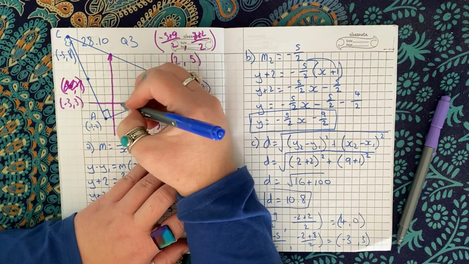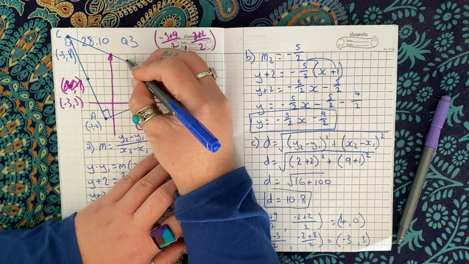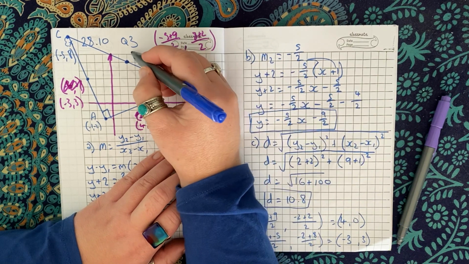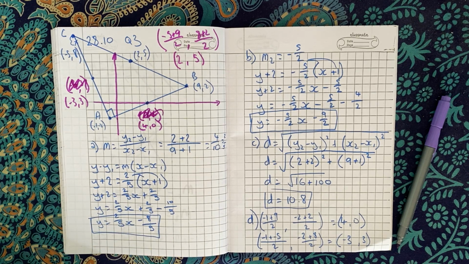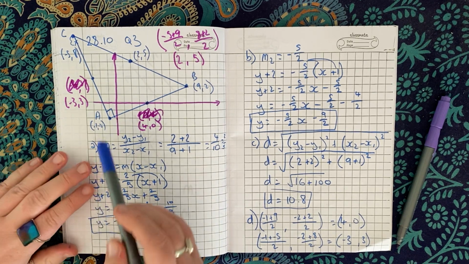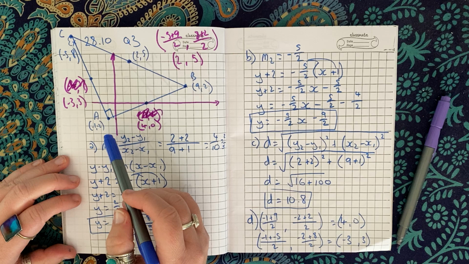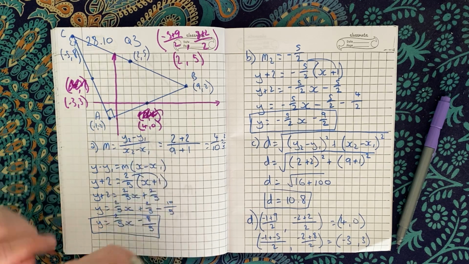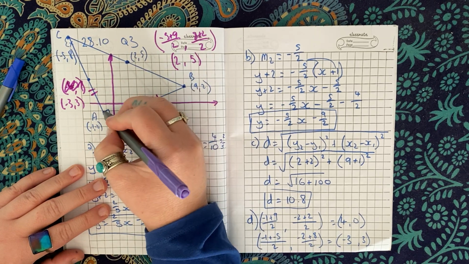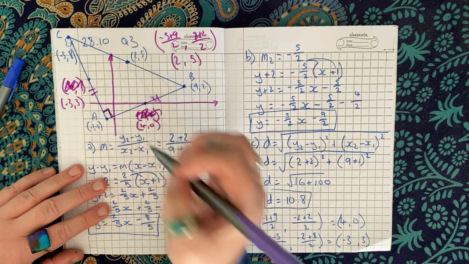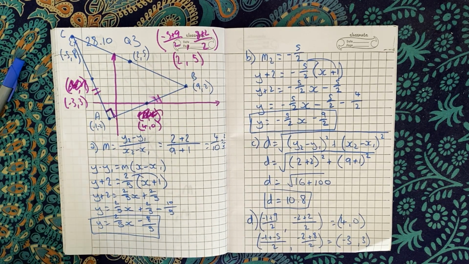Let's check. So 2, 1, 2, 3, 4, 5. Look at that. Perfect. 2, 5. All right, brilliant. So that is how you find all the midpoints. It's really important that you read the question carefully in the first place because it did give you really important information about these two lines being equal and this being a right angle. If you didn't know that, this question would be impossible. So just make sure you read all the information carefully.